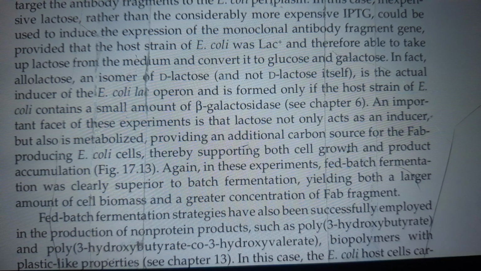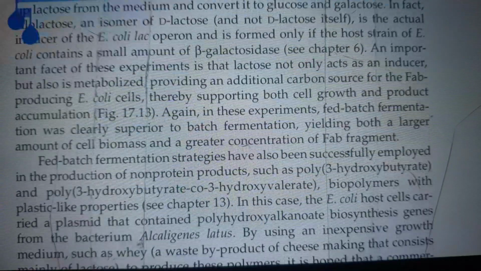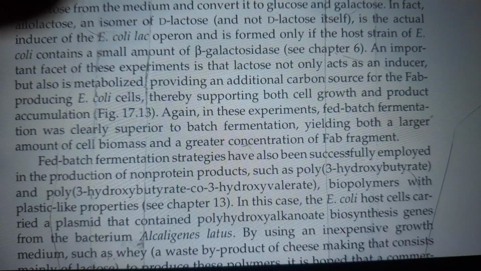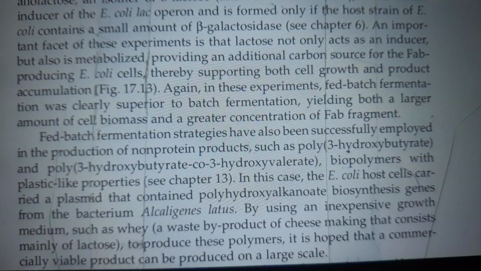In this case, inexpensive lactose rather than the considerably more expensive IPTG could be used to induce the expression of the monoclonal antibody fragment gene, provided that the host strain of E. coli was lac+ and therefore able to take up lactose from the medium and convert it to glucose and galactose.